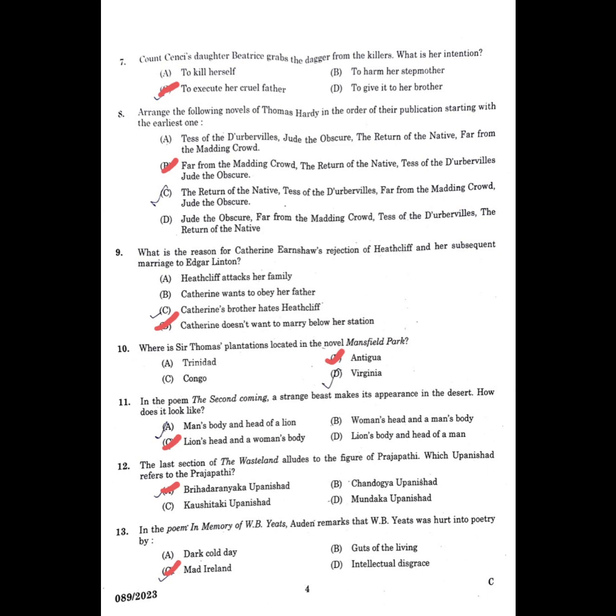Question number 9. What is the reason for Catherine Earnshaw's rejection of Heathcliff and her subsequent marriage to Edgar Linton? The answer is option D. Catherine doesn't want to marry below her station. Question number 10. Where is Sir Thomas's plantation located in the novel Mansfield Park? Sir Thomas often goes to Antigua. So the answer is option B, Antigua.